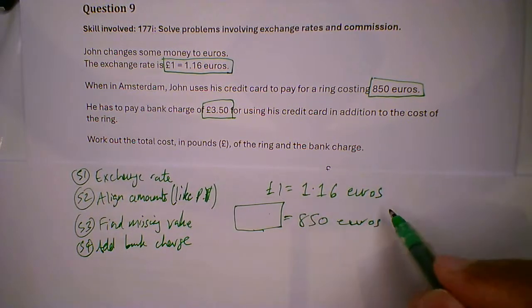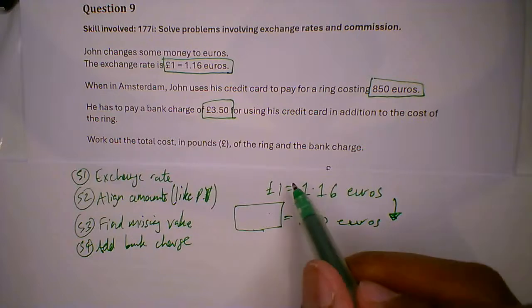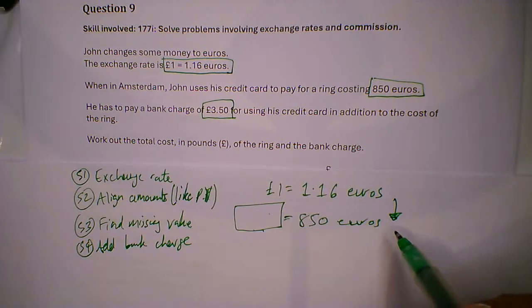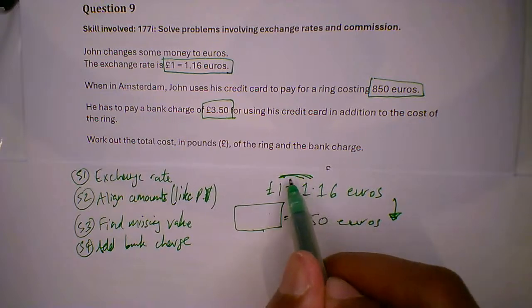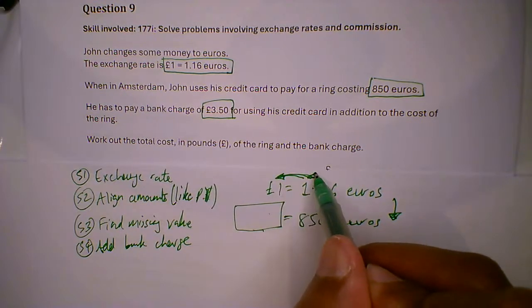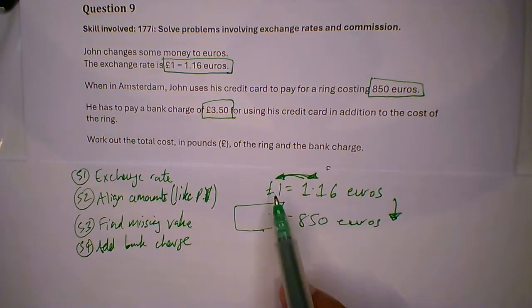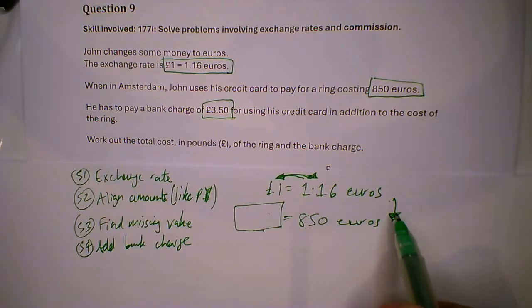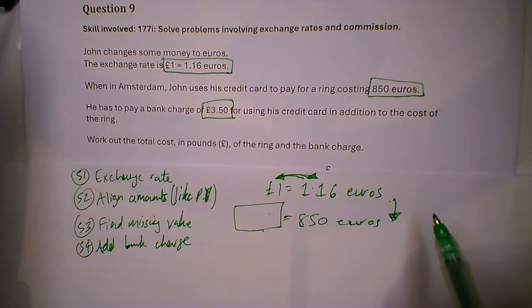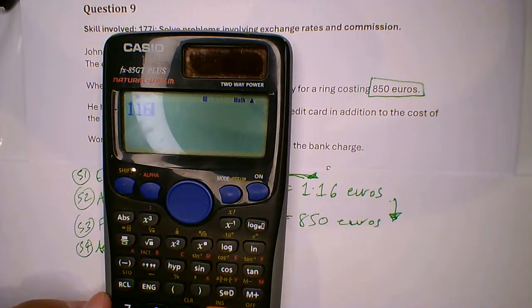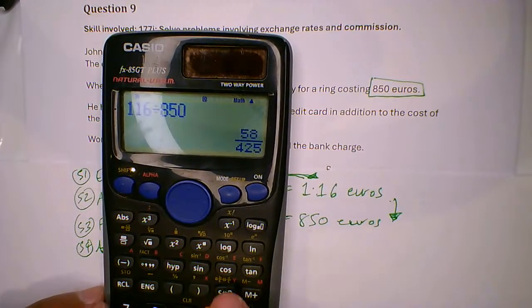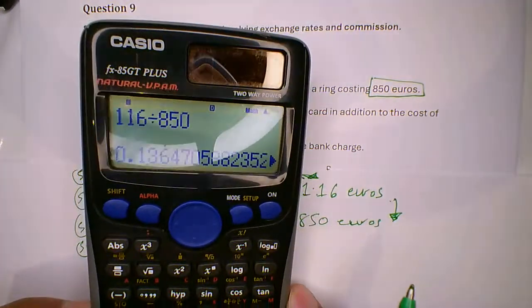Okay, so what is my conversion here? I can either go this way or I can go this way, either way. So how do I go from this to this or from this to this? You can play around with your calculator. You could do 116 divided by 850. It's looking like 0.1.